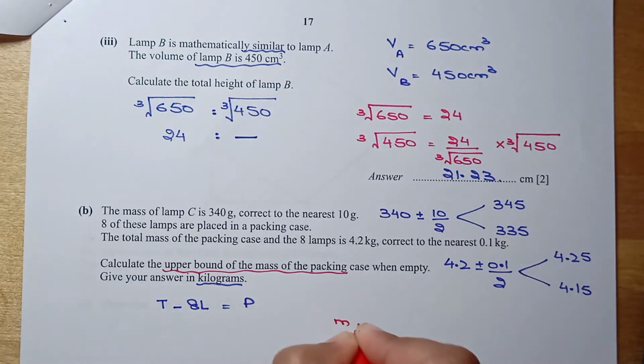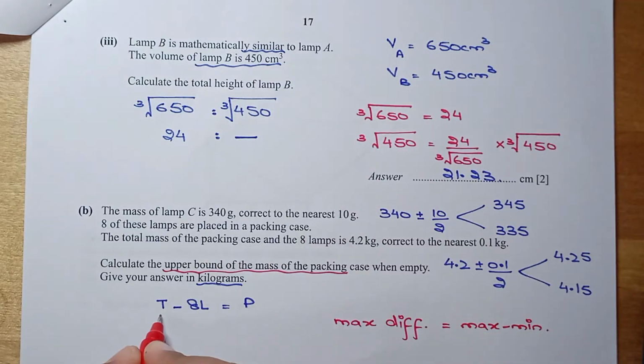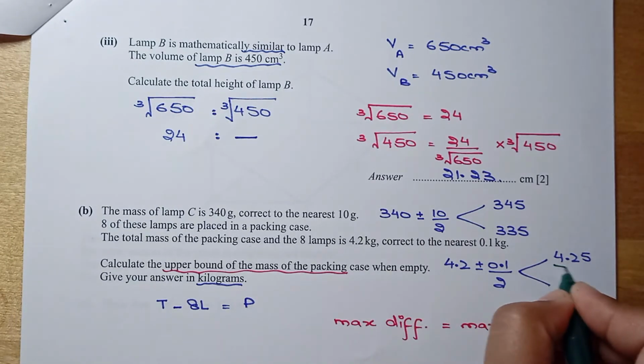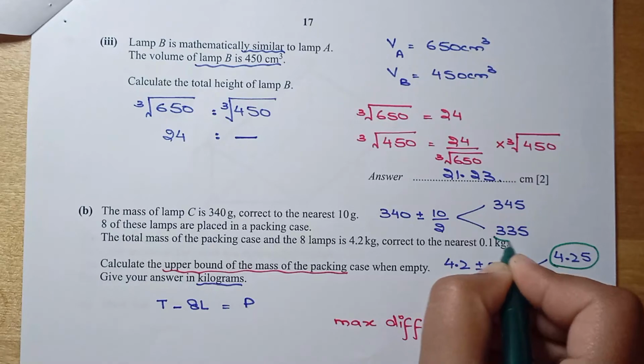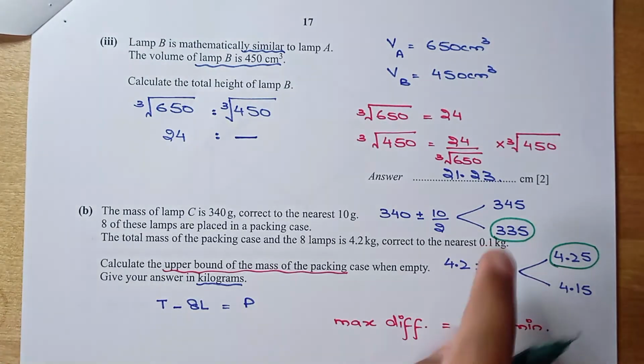How can we get the maximum difference? Maximum difference we will get by doing maximum minus minimum, right? So we need to pick the maximum, the upper bound of the total mass, and the minimum, the lower bound of the mass of a lamp, right? The upper bound of the total mass we have this, and the lower bound of the minimum value for the mass of a lamp is this, right?